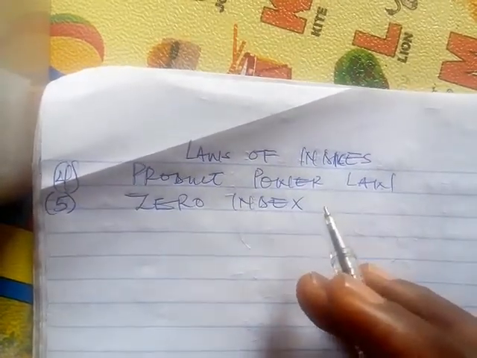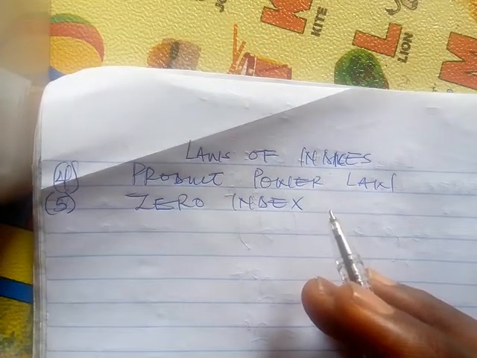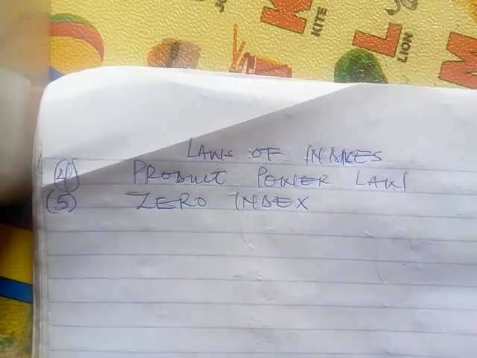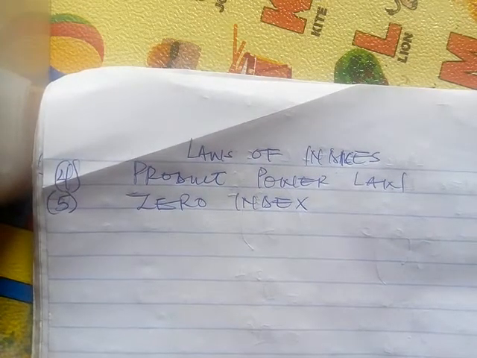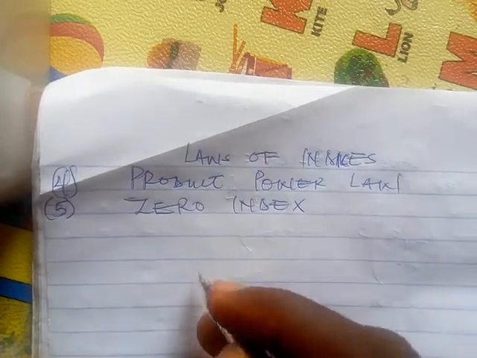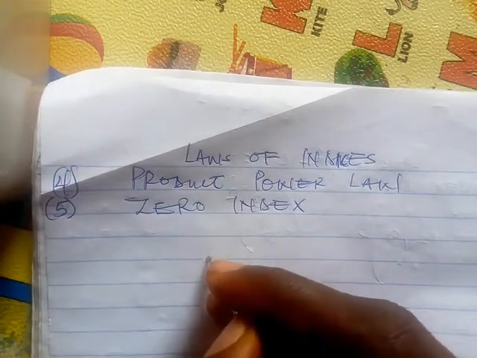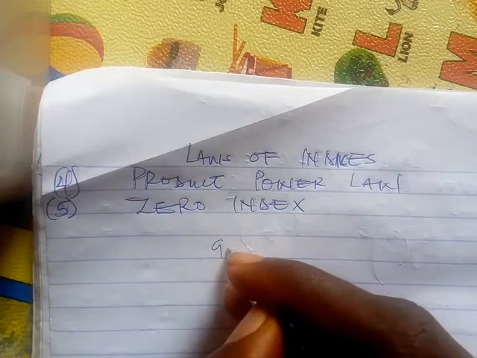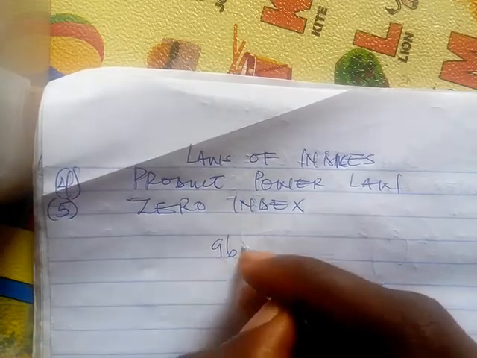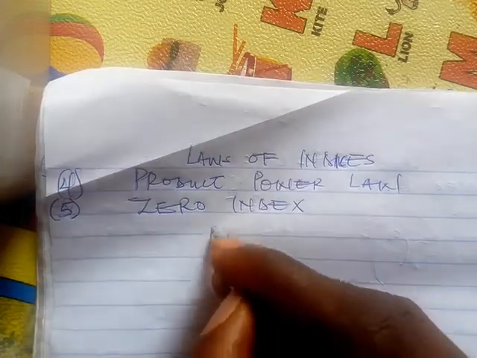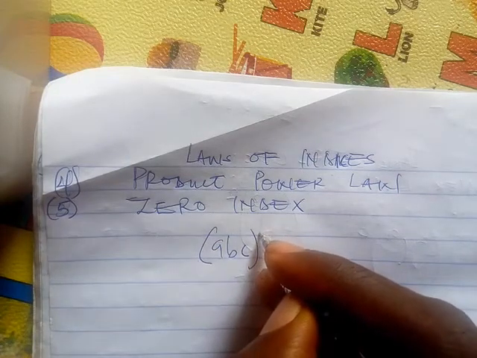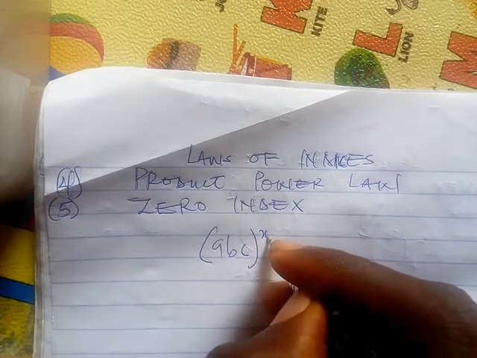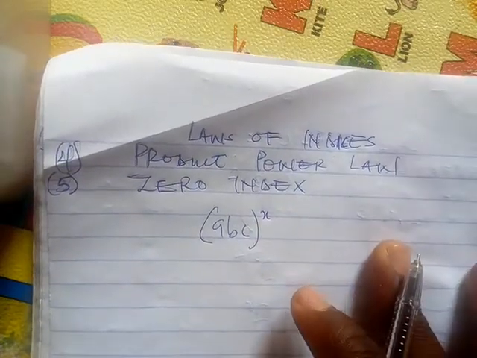When the product of different factors is raised to a certain power, what did I say? That when the product of different factors, if you have, for instance, a, b, c multiplied together, they are raised to a certain power, let's say to the power of x. How do you solve such a question?